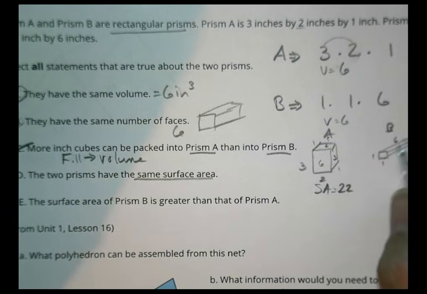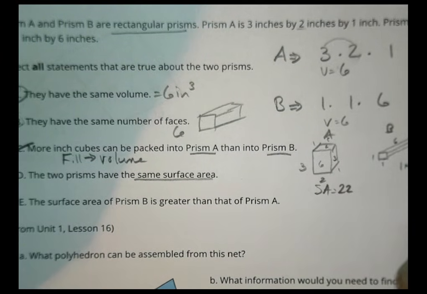Over here we have a surface area 1 by 1 is 1, and then we have on the top a 6 by 1, which is 6, and then we also have on the side a 6 by 1, which is 6. So that's going to be a total of 13, but I have double sides, so that's going to be 26.